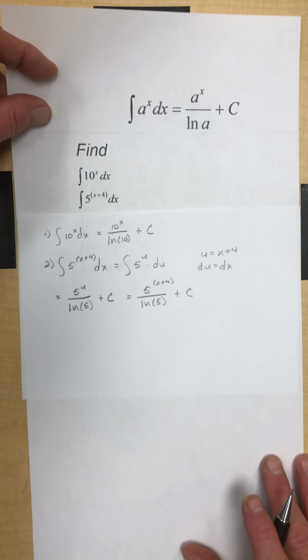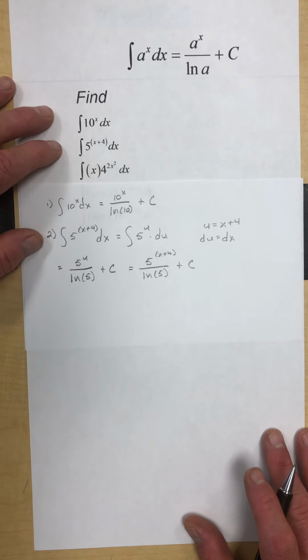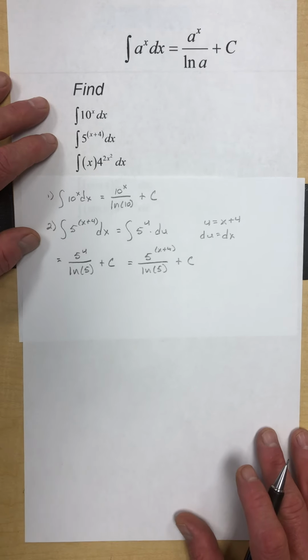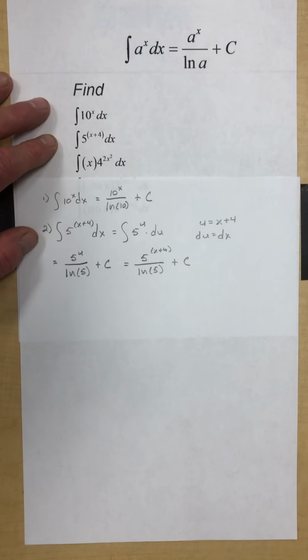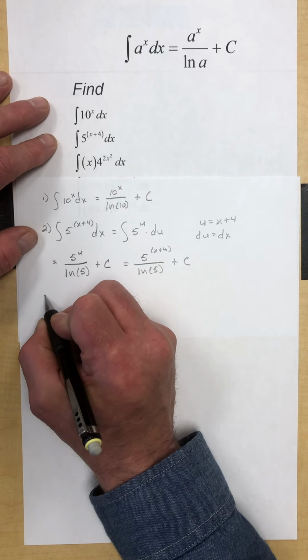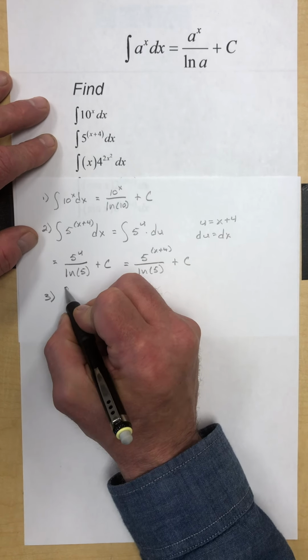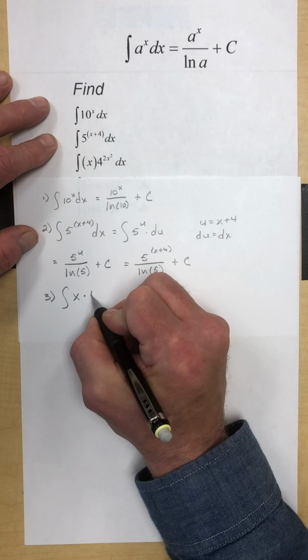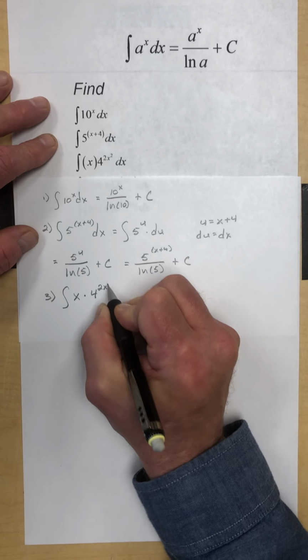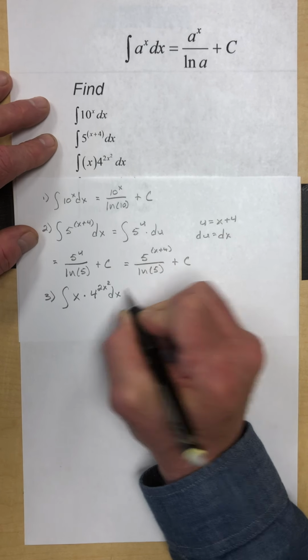Something tells me these will get a little bit tougher, not a whole bunch, but a little bit. But again, we just keep going back to that same rule. So let's see this third one down: the integral of x times 4 to the 2x squared power dx.